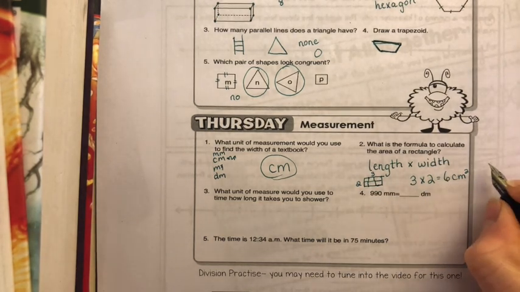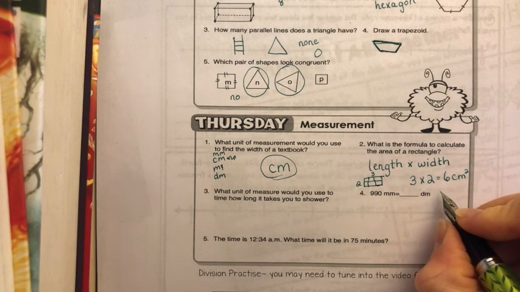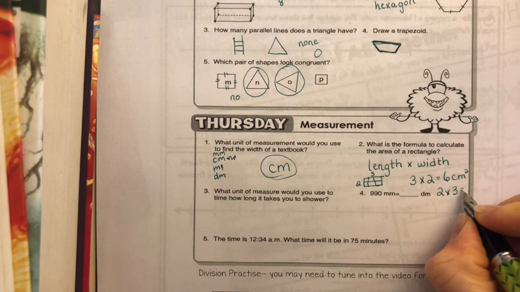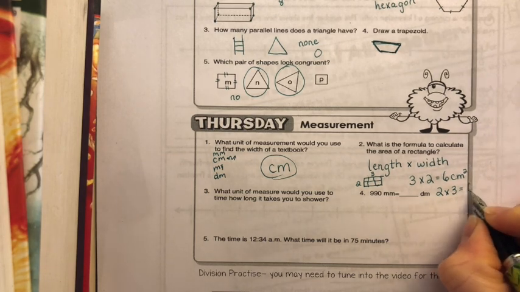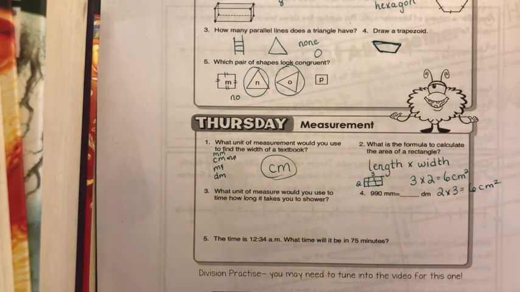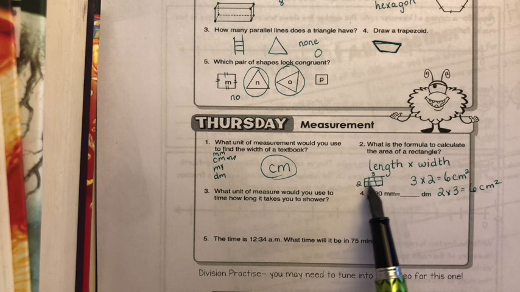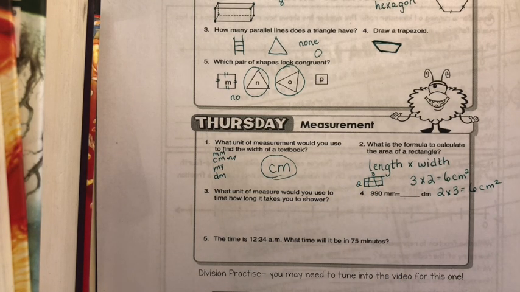But if we do 2 times 3, 2 times 3 is also 6 centimeters. So that's why I said it's not a big deal if you mix up your length and your width, or you're not sure which one's the length, which one's the width. Basically, the one side times the other side is going to give you your area.